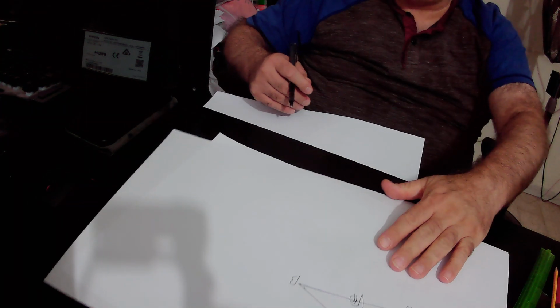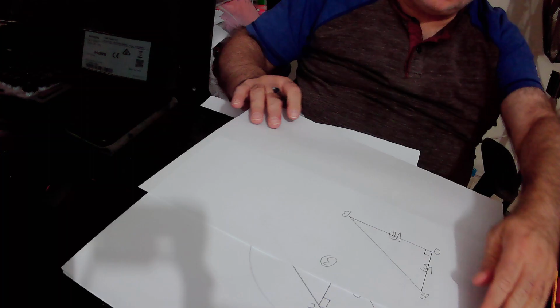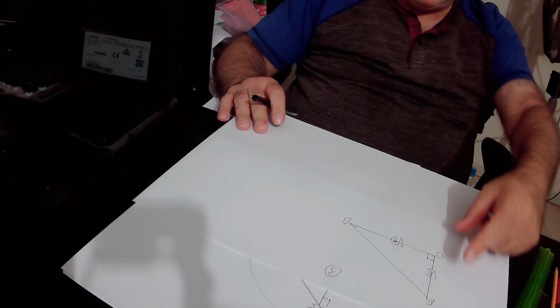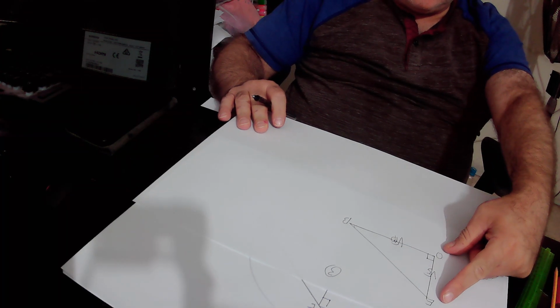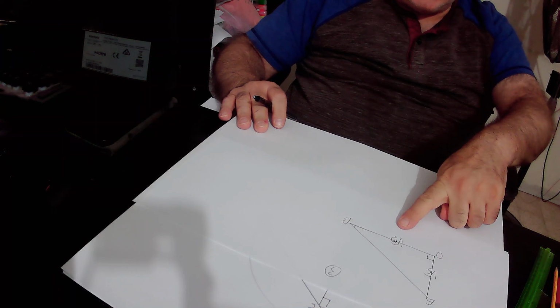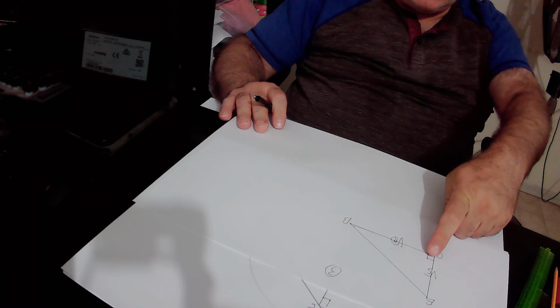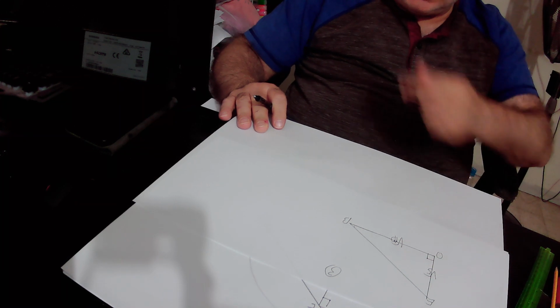It's a copy from the original drawing. We have already found that OE equals the square root of 5 units. OB is the radius of the semicircle, and this angle equals 90 degrees according to rule number 1.